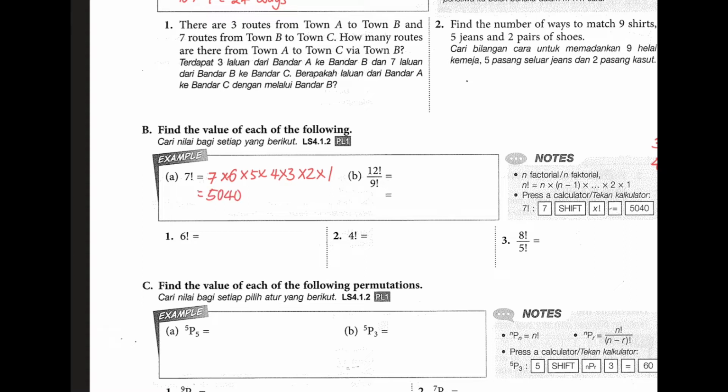7 factorial is 5040. Part B, 12 factorial over 9 factorial. You see this one is 12 times 11 times 10 times 9. Until here I need to use a shortcut. It is very tiring to write all the way to 1, so I write 12 times 11 times 10 times 9 times 8 times 7 times 6 times 5 times 4 times 3 times 2 times 1.